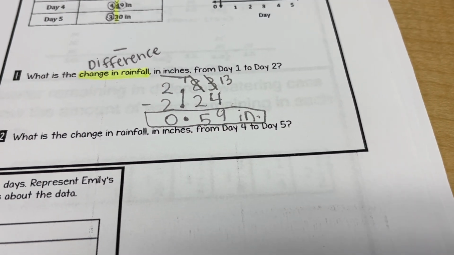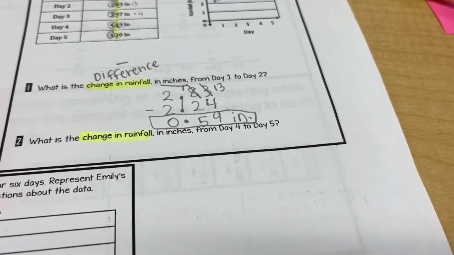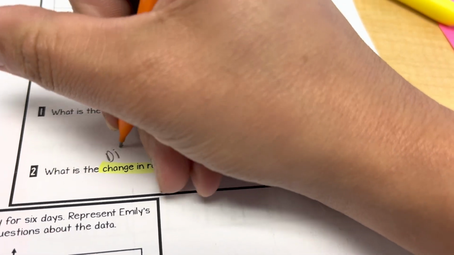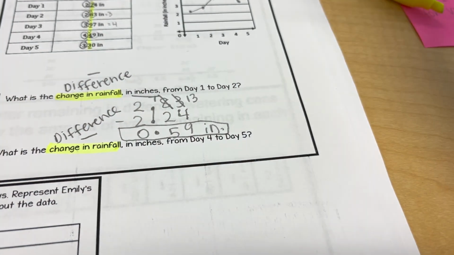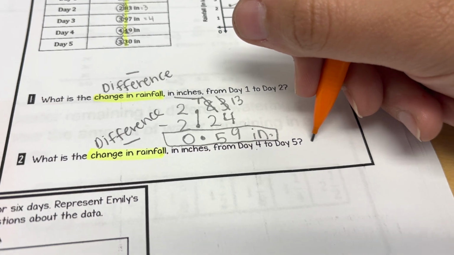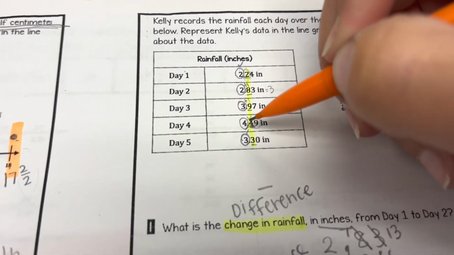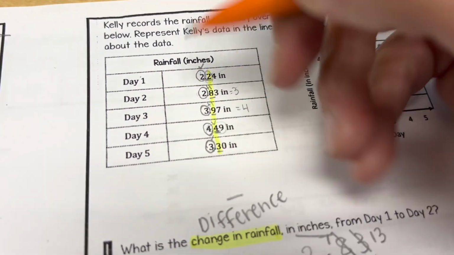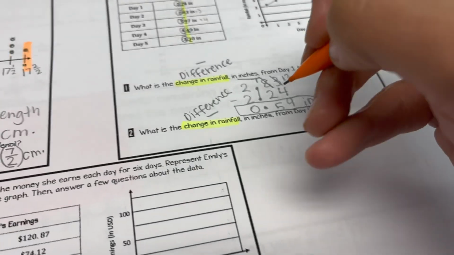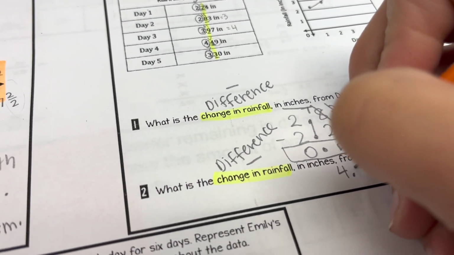Number 2 wants to know what is the change in rainfall. The change in anything, you guys, is simply just the difference. So you're subtracting. They want from day 4 to day 5. If you look at the numbers for day 4 and day 5, day 4 is actually greater because that 4 is greater than 3. So I just need you to put the bigger number up top.